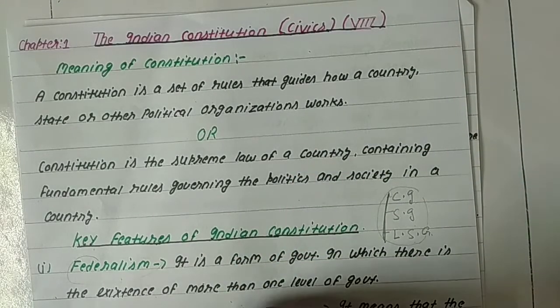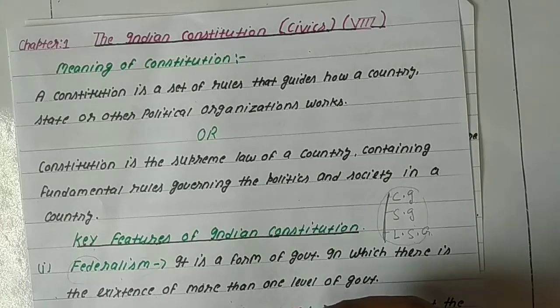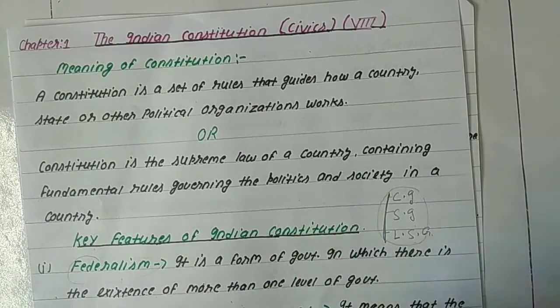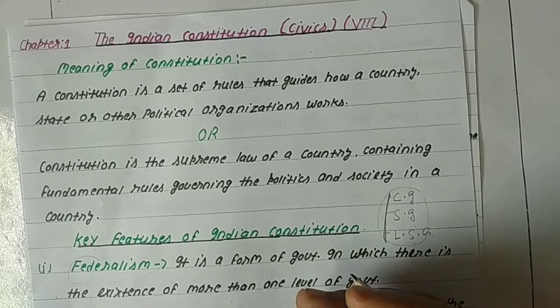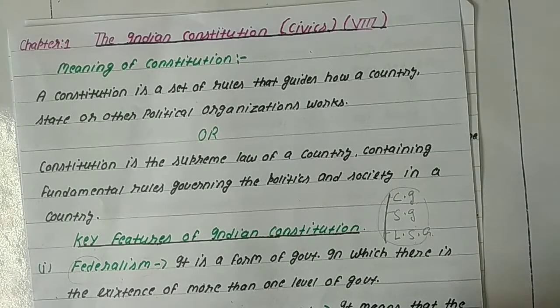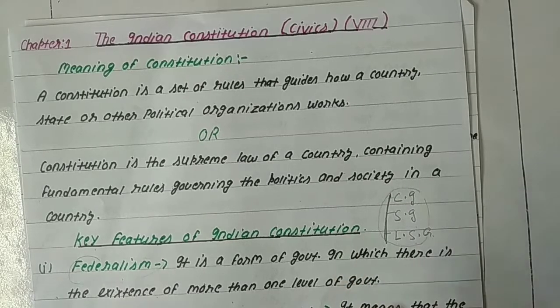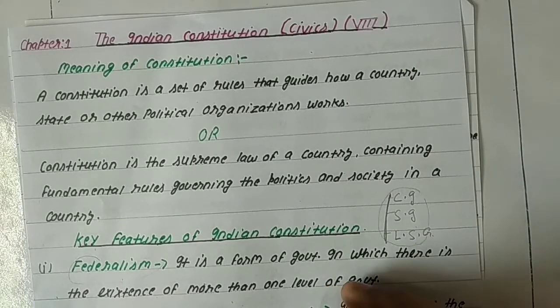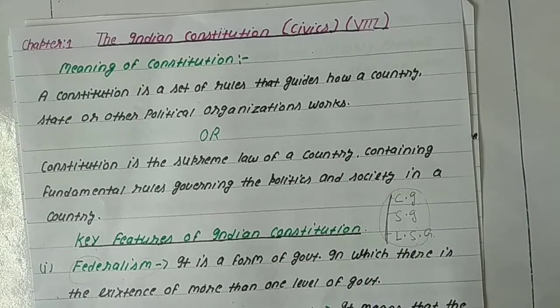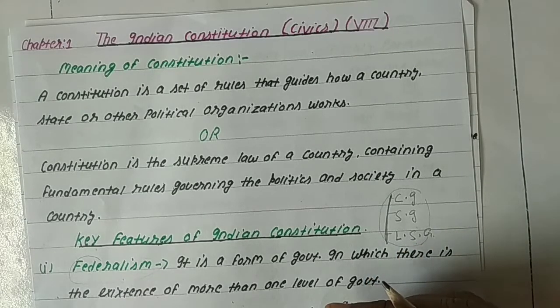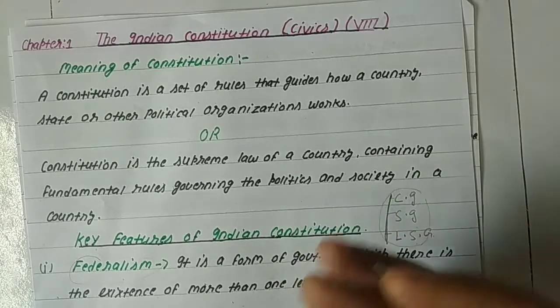You can imagine that if there is no rule, and the game or the administration is done on the basis of no rules, it will be very difficult to make a true judgment of anything. So it is very important in our life that there should be the existence of some rules. Please go through those examples also. It will also help you.